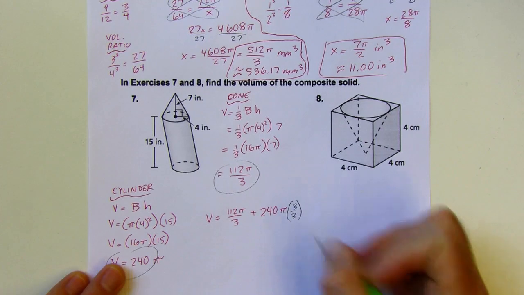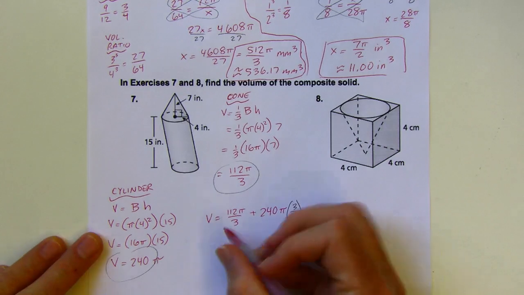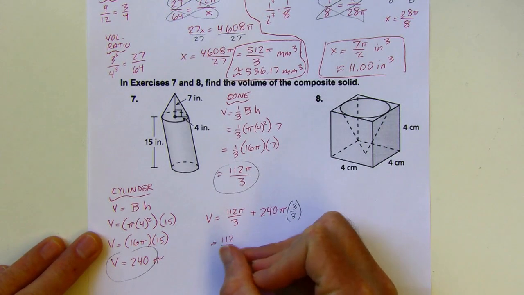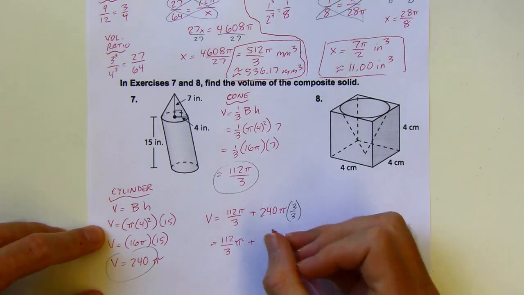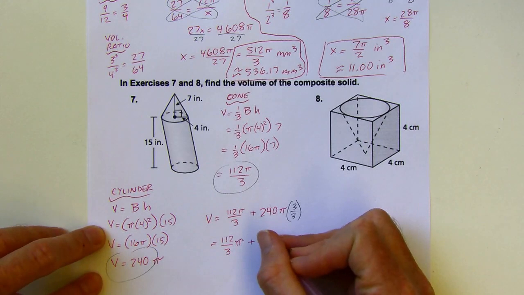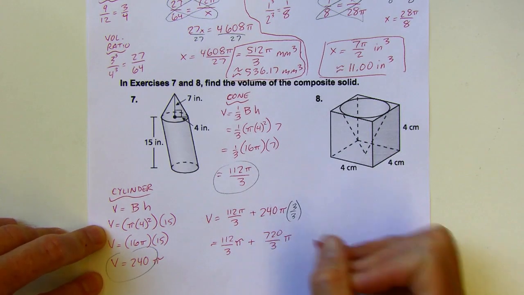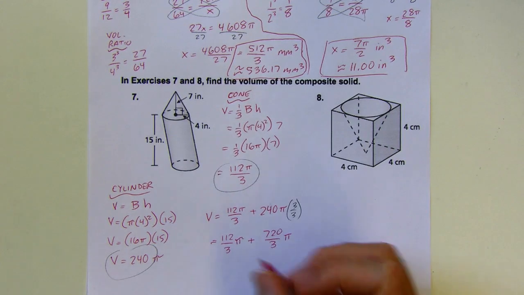So let's go ahead and do that. 240 times 3 is 720. I'll just write that like that. And this would be 720 thirds pi. So 720 plus 112 is 832.